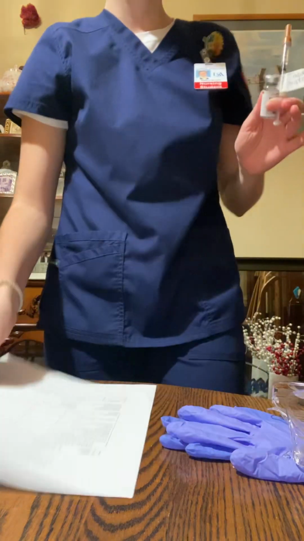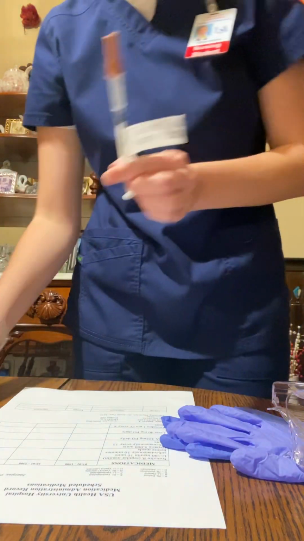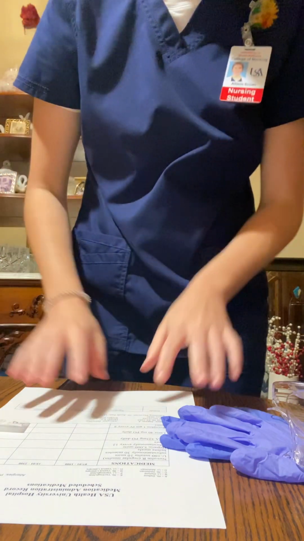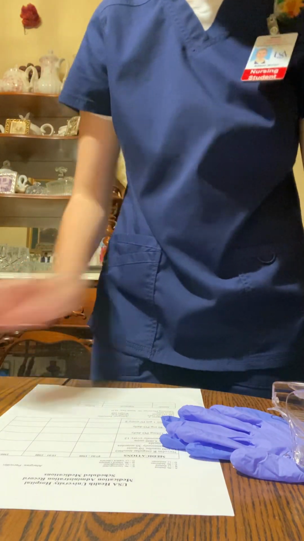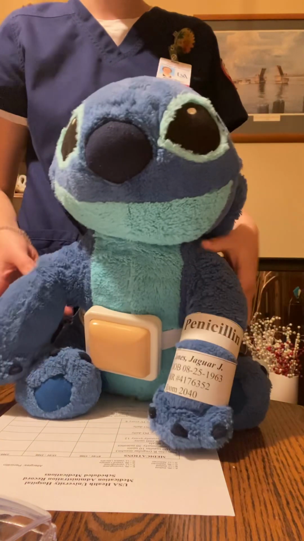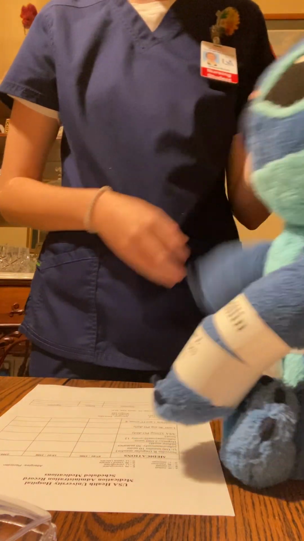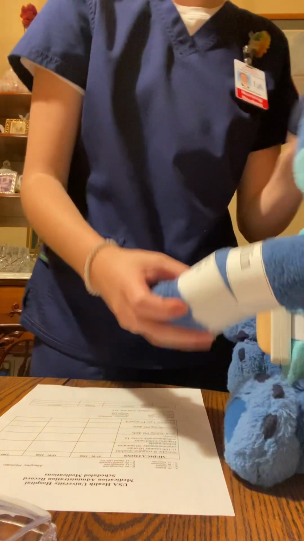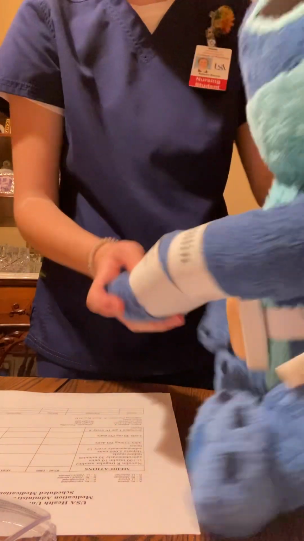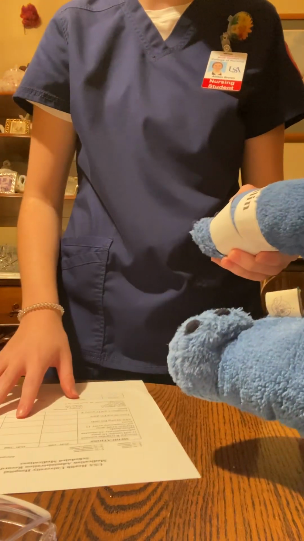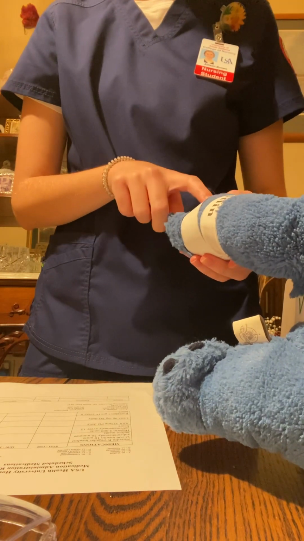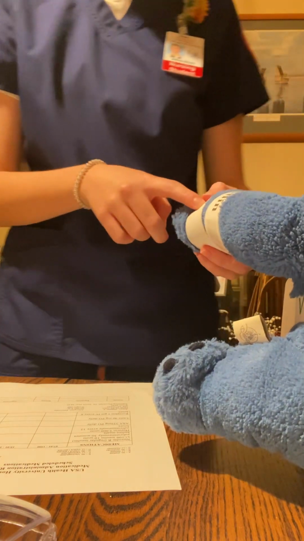Okay, so now that I'm in my patient's room, I am going to do hand hygiene, and then I'm going to start with my 3rd check with my patient. So here's my patient, and we're going to first check that this is the right patient. So we're going to look on the MAR, and we're going to look on the wristband. We're going to make sure that we have the right name. So Jaguar J. Jones. Date of birth is 08/25/1963.